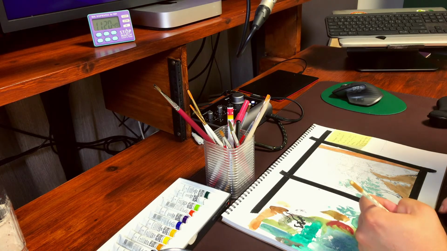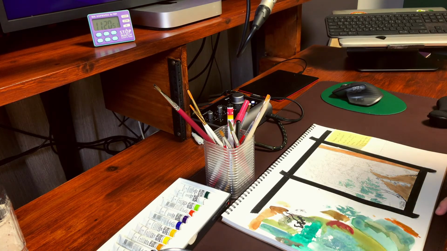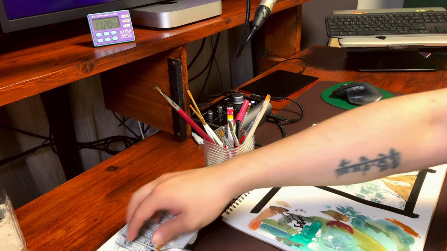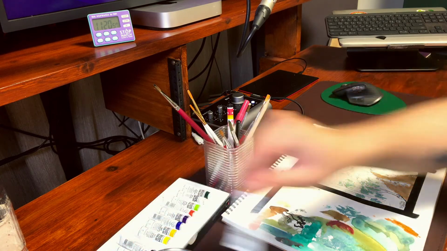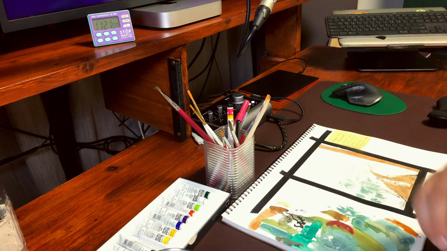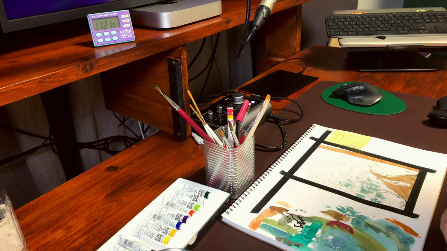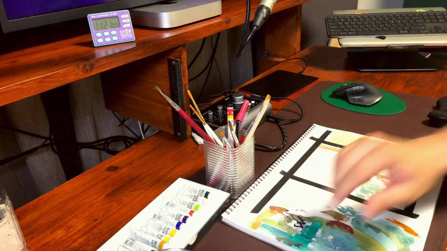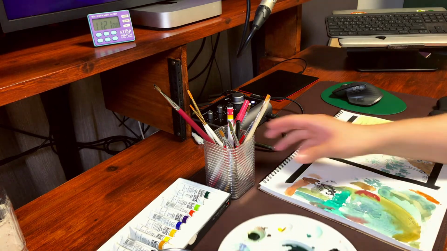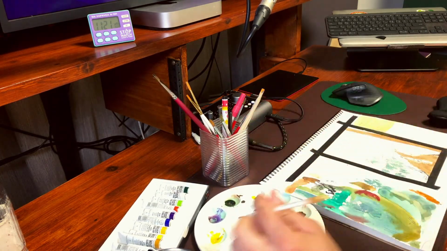That's very brown. Not gonna see me. This palette.